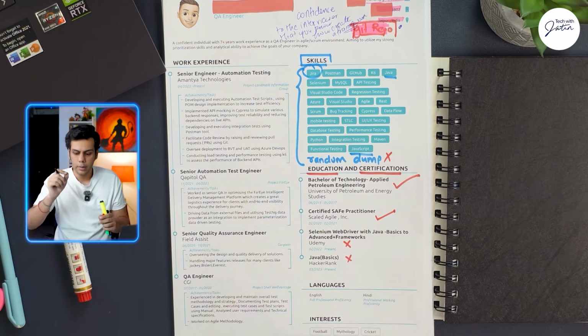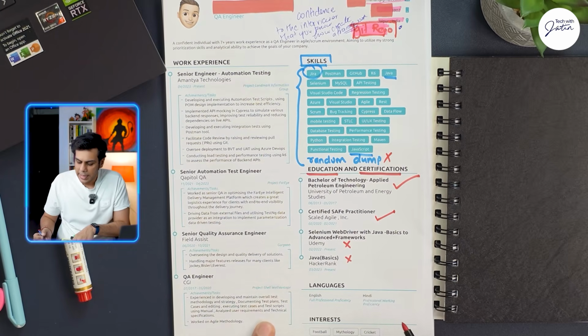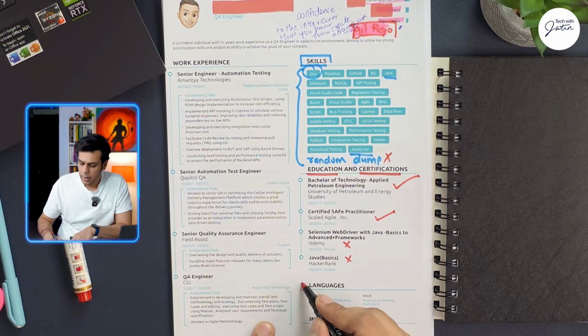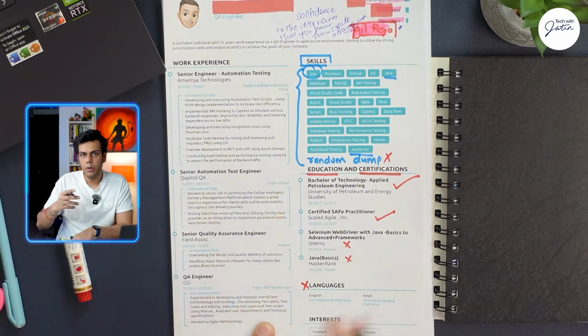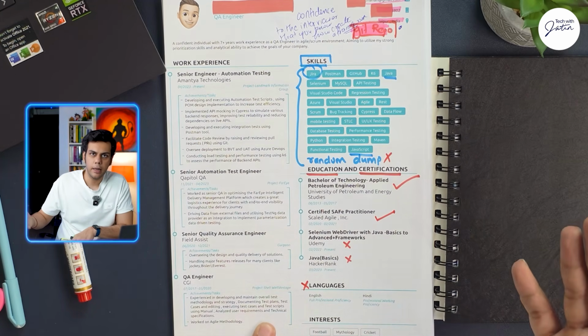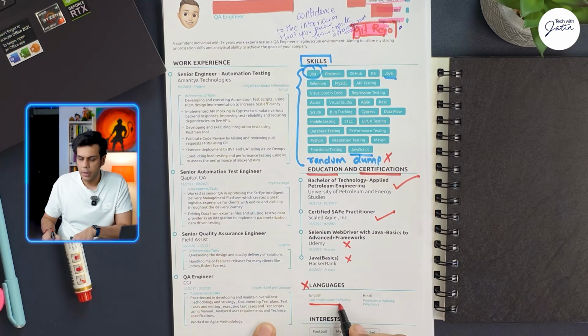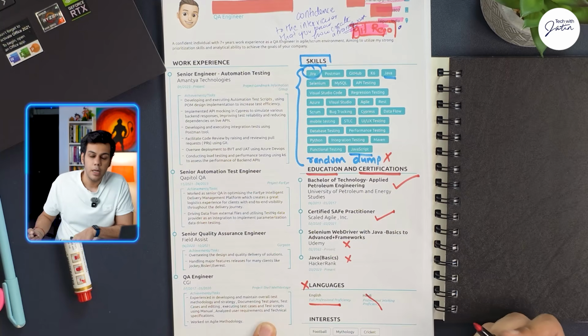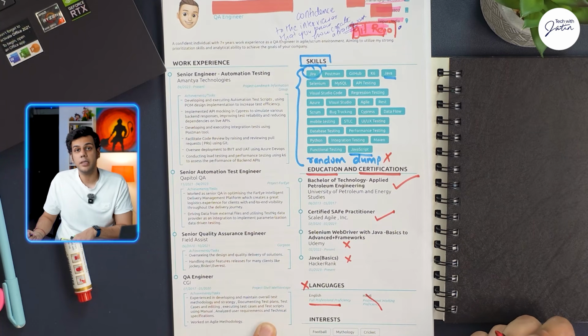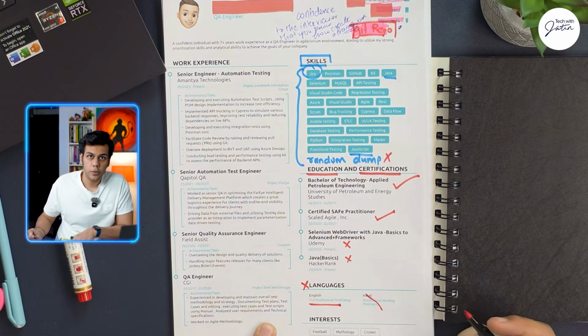Are you getting the point? Great. Then, guys, languages, I don't think this particular section is going to be really important. If you are only going to apply in, let's say, India, we know that most of us will be able to speak English, so native language is not something that you're supposed to put over there. If you were aware of some foreign languages, let's say German or some other languages, you could put those over there.